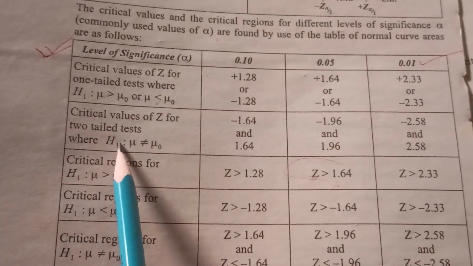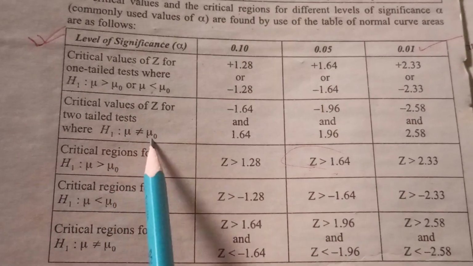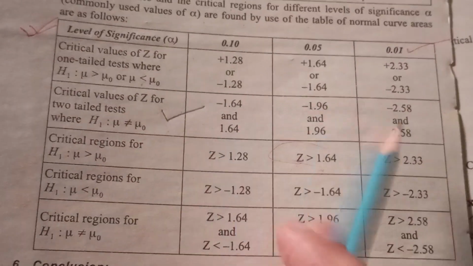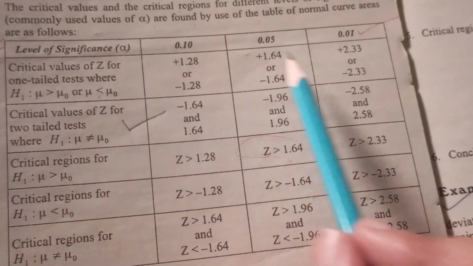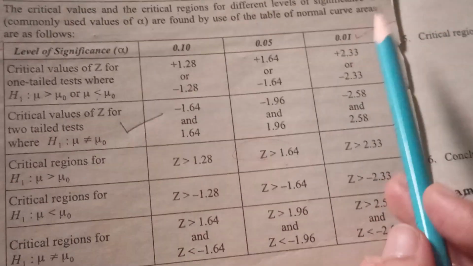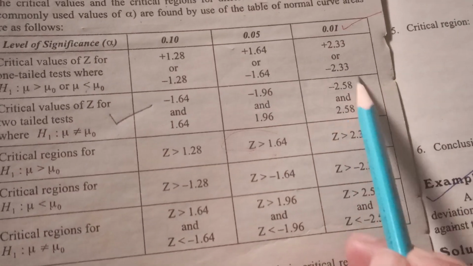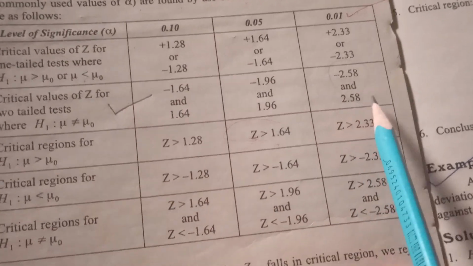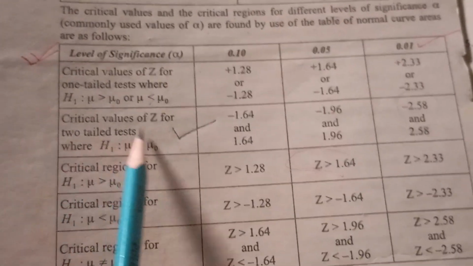Here the alternative hypothesis is mu not equal to mu naught. That is the condition we use, and the level of significance is 0.01. So we use the values minus 2.58 and 2.58, and this is a two-tailed test.